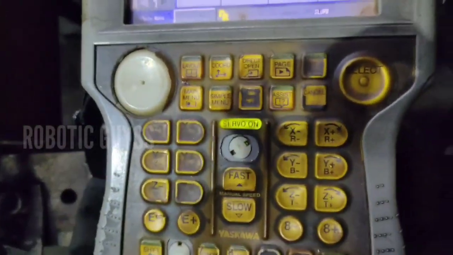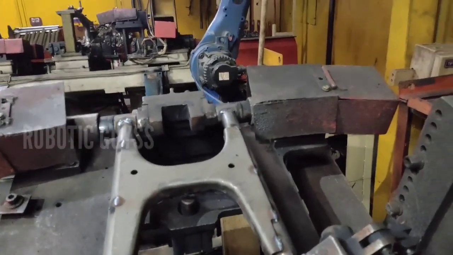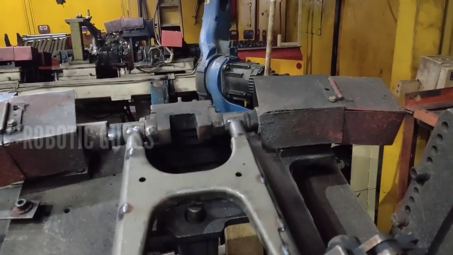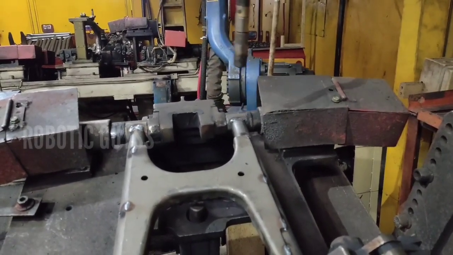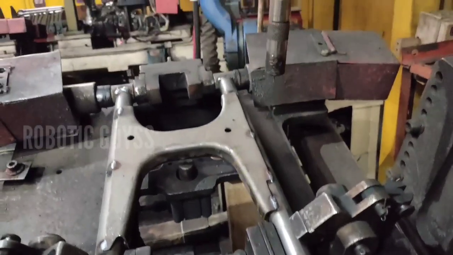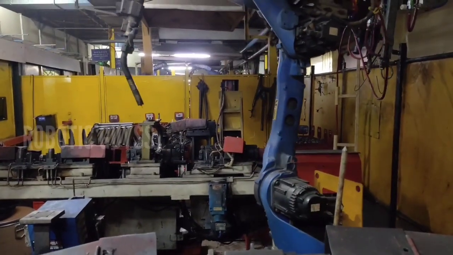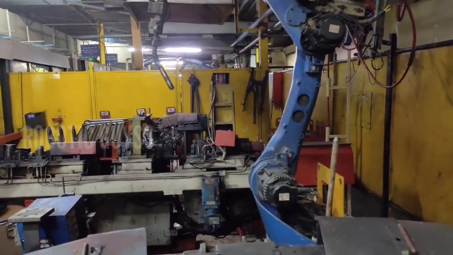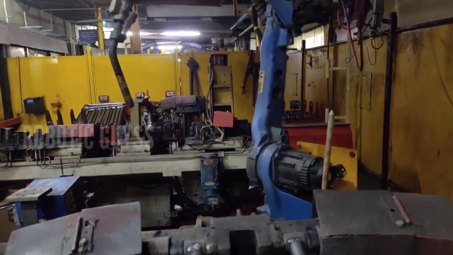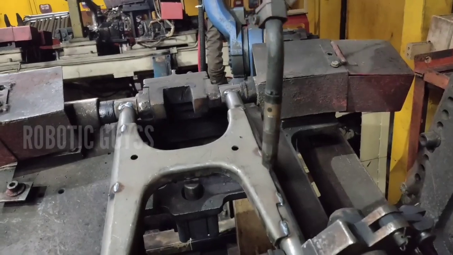Again I am running this program. You see it starts from its starting point, because in the previous run it ran from the middle, not from the start point. This is the start point of this welding.